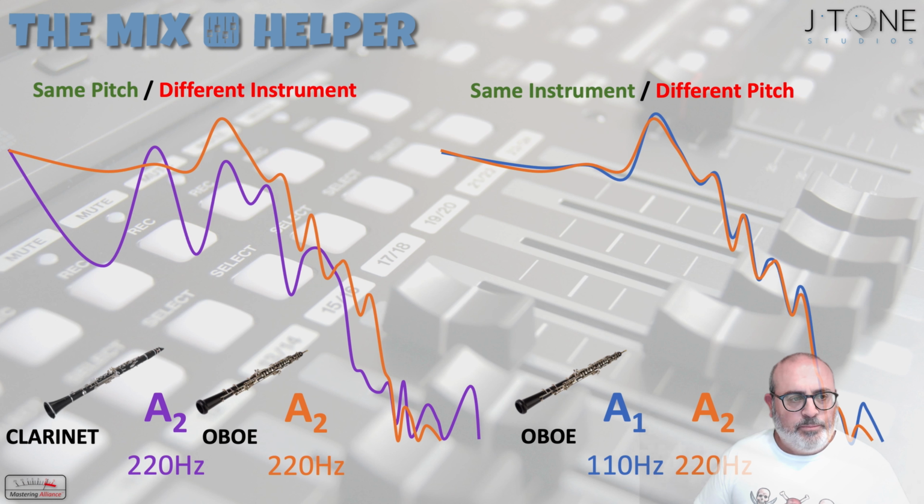To summarize, two different instruments playing the same pitch, which is what we see on the left, create very different envelopes, while the same instrument playing different pitches create envelopes which look very much the same. And that's what we can see on the right side. This actually makes a lot of sense because our experience tells us that an oboe playing different notes still sounds like an oboe, while a clarinet playing different notes still sounds like a clarinet.